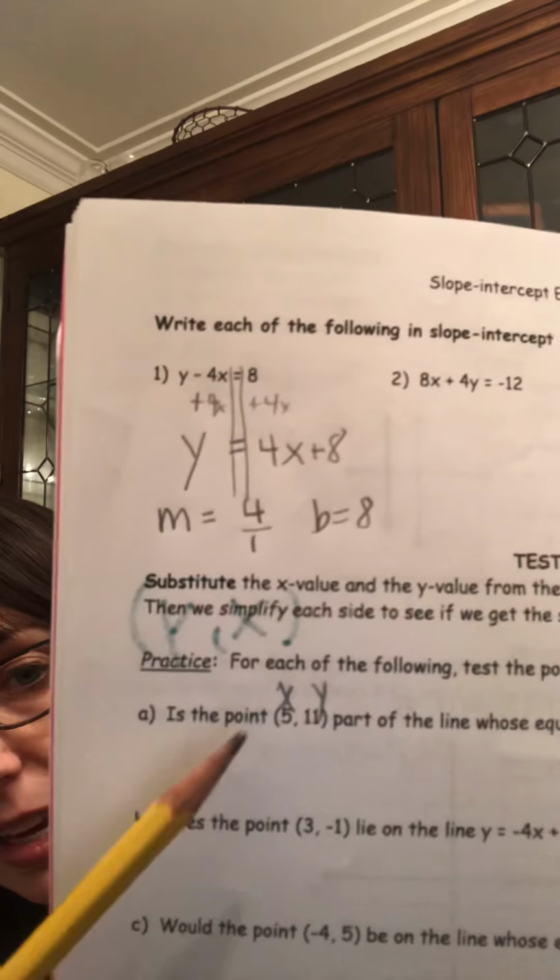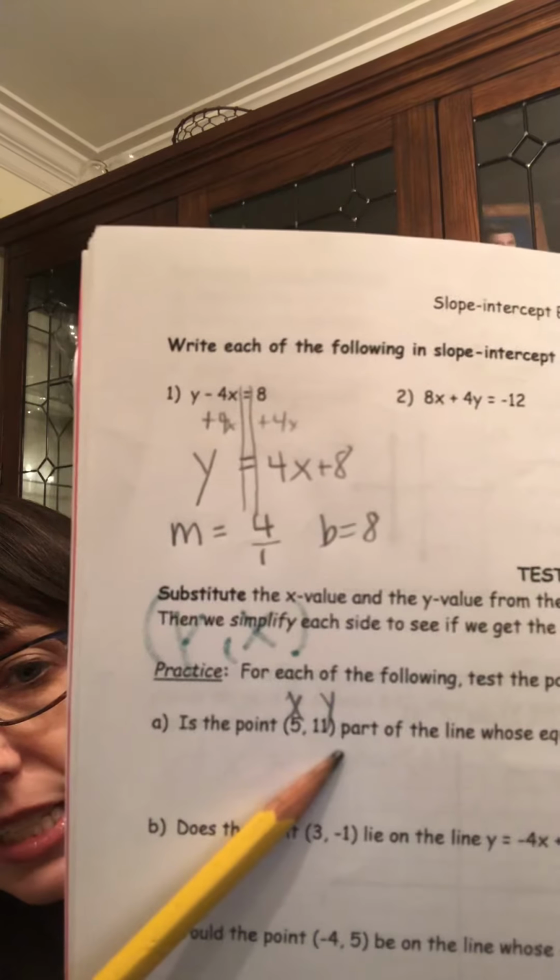All right, and then the next one, testing points. So they're asking you for that first one, is (5, 11) part of the line whose equation is y equals 3x minus 4? So what that means is, remember on my last video, I reminded you that x comes first in this and y comes second. So I have my x is 5 and my y is 11.